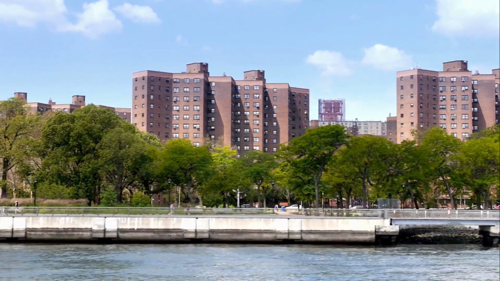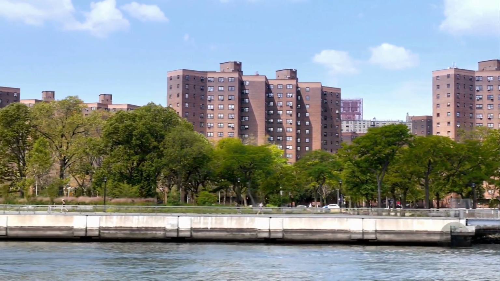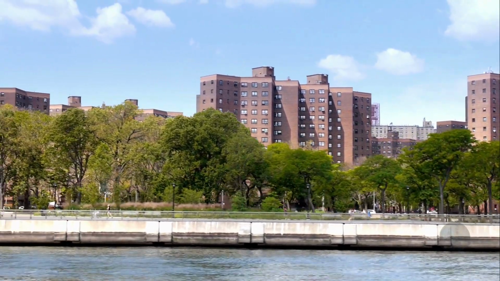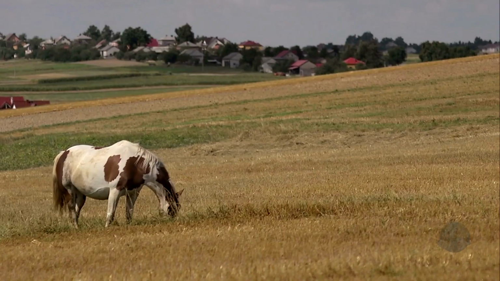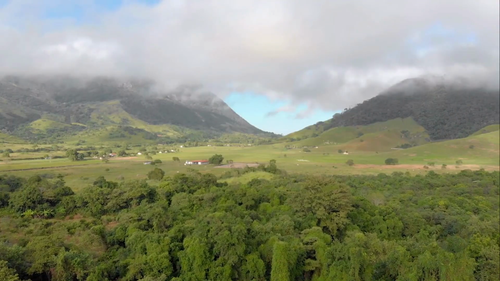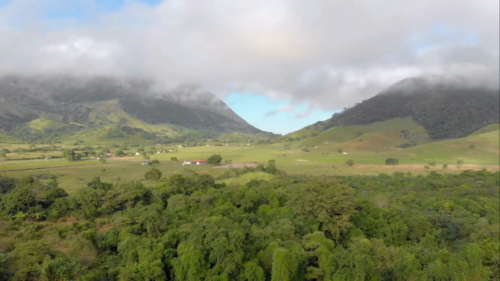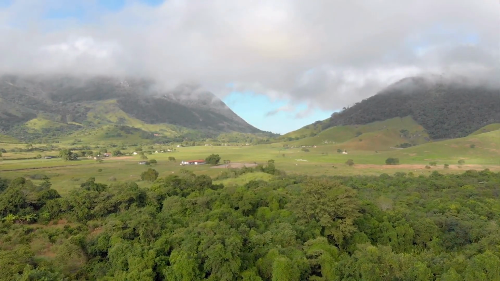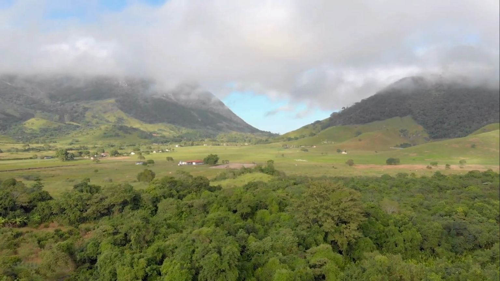Third, clustering and dispersal. Some things like to hang out together. That's clustered. Think apartment buildings in Manhattan. Other things prefer their space. That's dispersed, like farms in Iowa, where your nearest neighbor might be a mile away. Fourth, elevation. How high or low things are compared to sea level. Mountains, high, Death Valley, not so much.